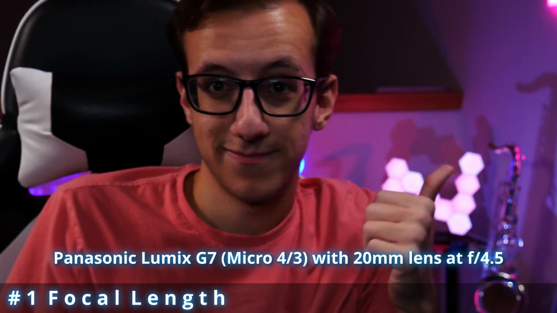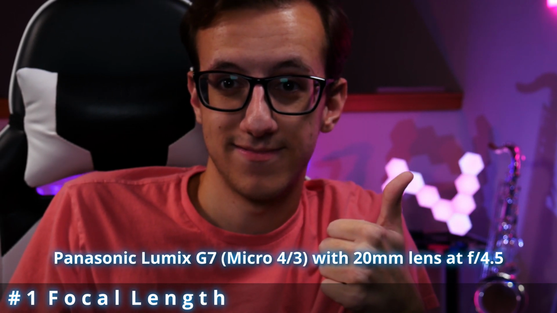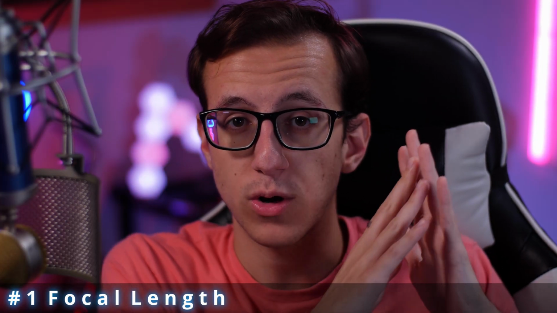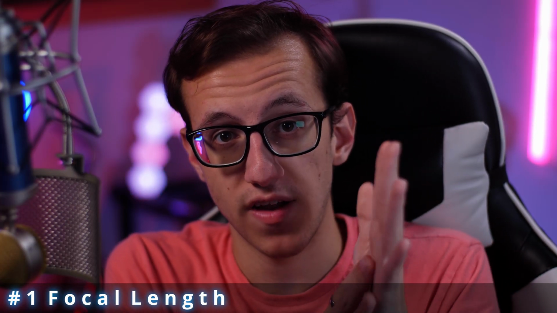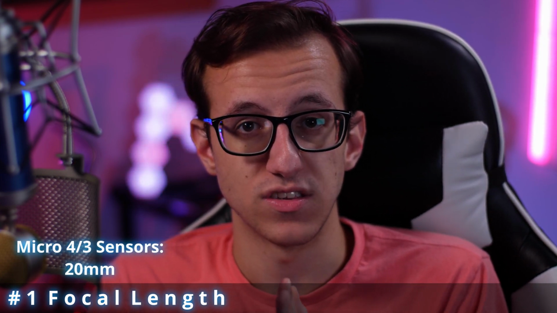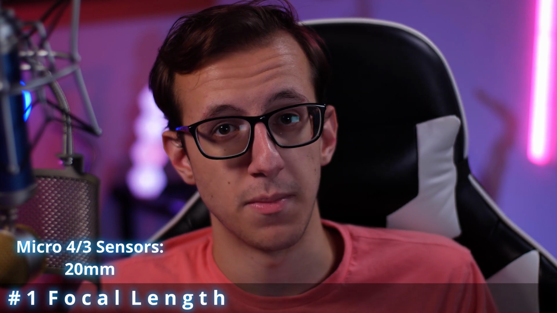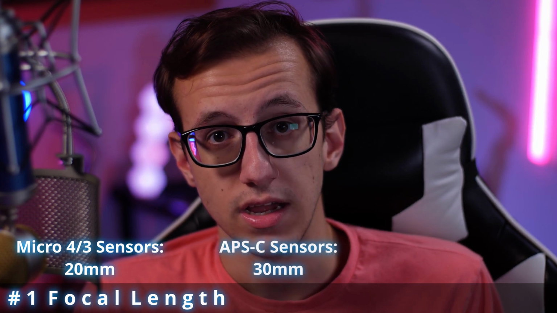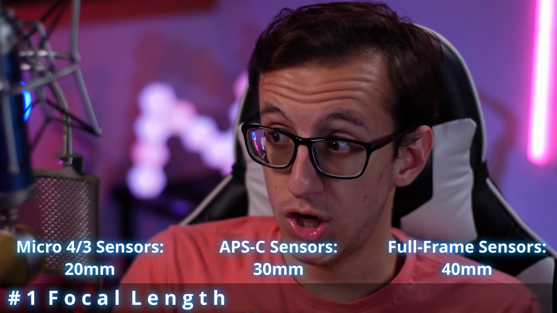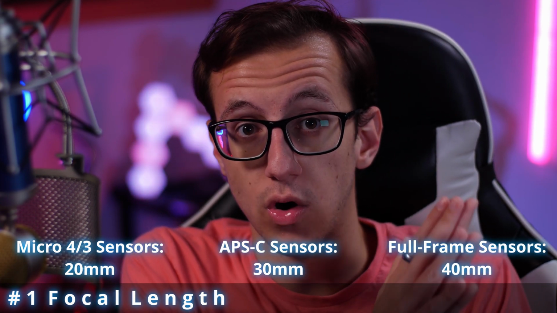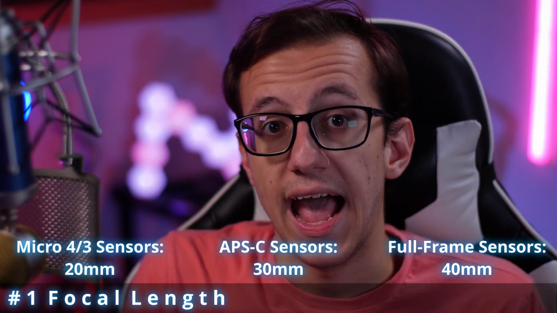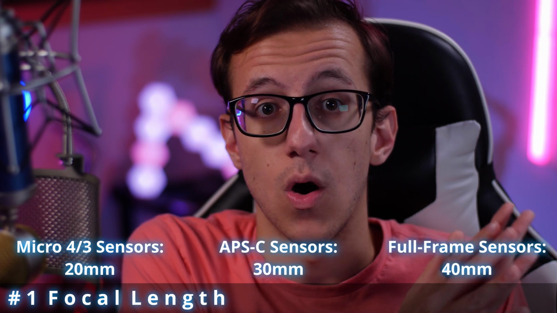If the focal length of your lens is the exact length of the size of your sensor, this is the image it will produce. Sensor size on a micro four thirds camera, like my GH5 here, is 20 millimeters. The sensor size on APS-C cameras, like the main Sony line and the Fujifilms I recommended in my last video, is 30 millimeters. And the sensor size on a full frame camera is 40 millimeters. So a 20 millimeter lens on a G7 or GH5 will have a very realistic field of view, as will a 40 millimeter lens on a full frame camera.